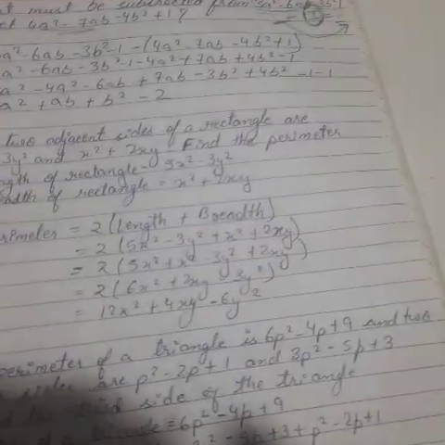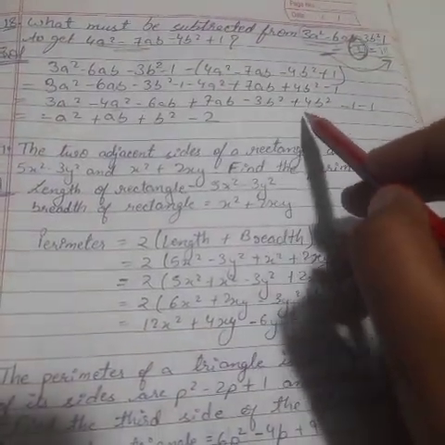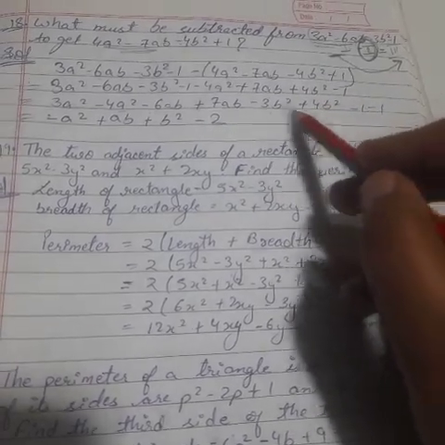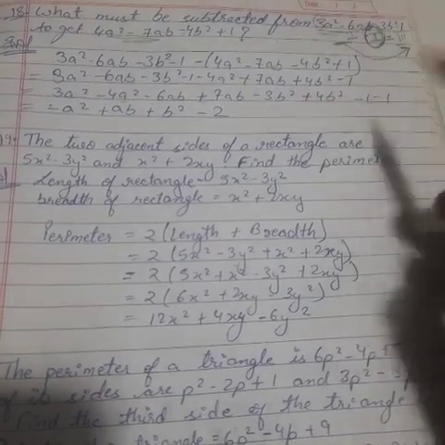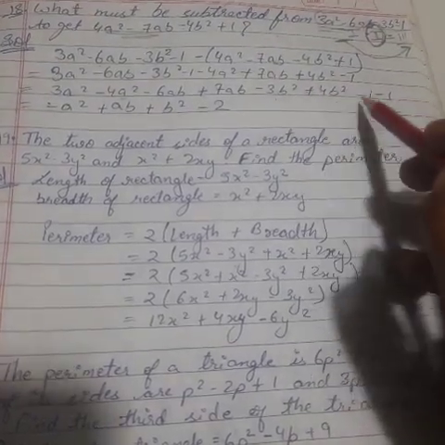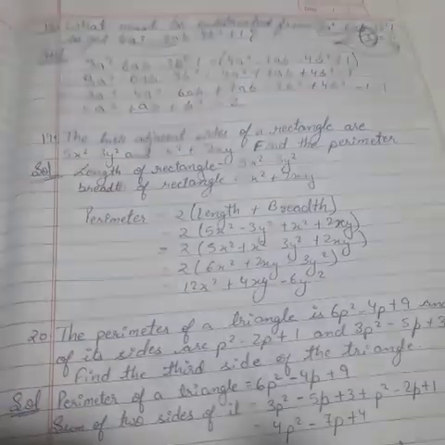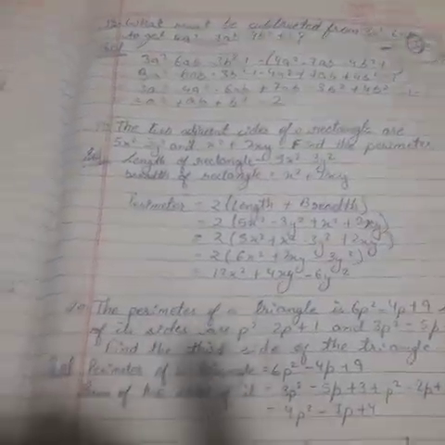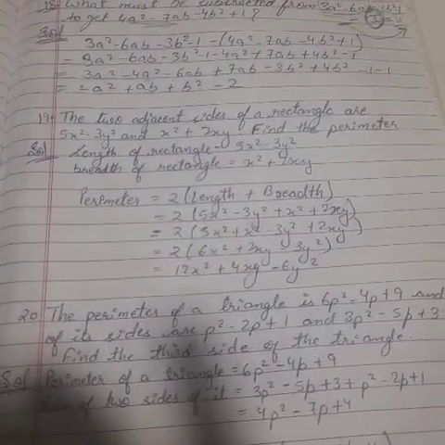Now minus 3b² plus 4b², plus minus again, then 4 minus 3, 1 b², because 4 is the positive number. Minus 1 minus 1, minus plus, so 1 plus 1, 2, negative sign, minus 2. Okay, understood this question? Let's move on to the 19th question. The question is the two adjacent sides.